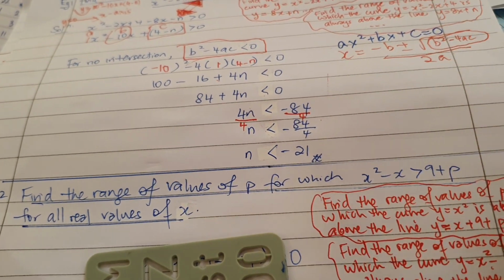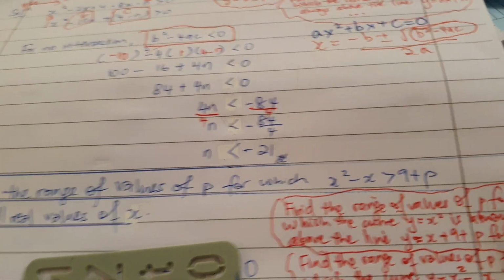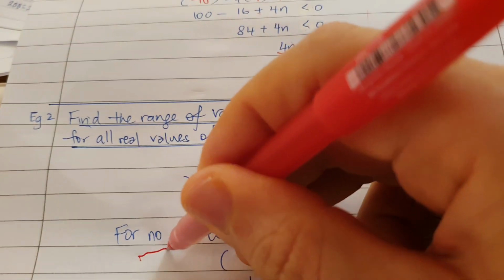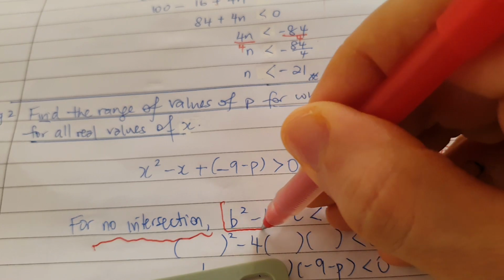Okay, if it is above a certain horizontal line, that means it doesn't cut, right? It doesn't cut. So that's what they are trying to say. Again, it is no intersection. So b squared minus 4ac is less than 0.